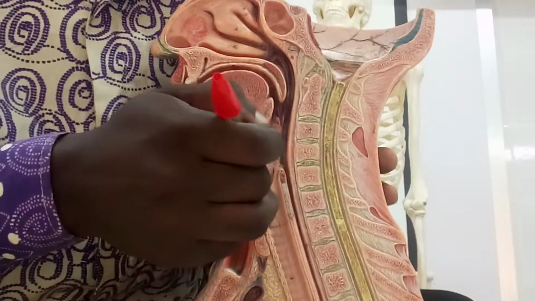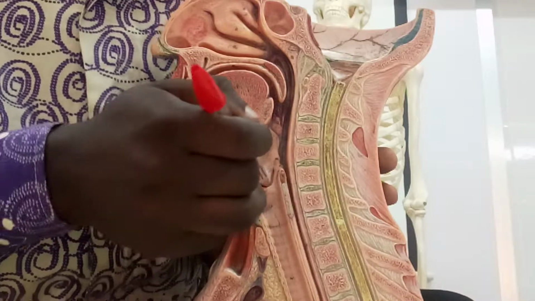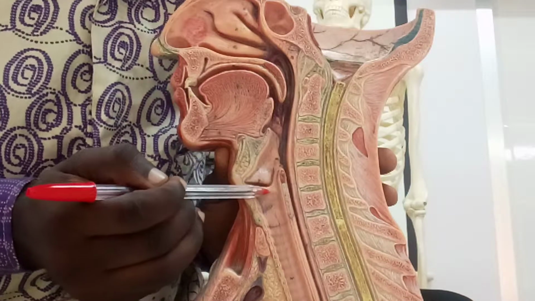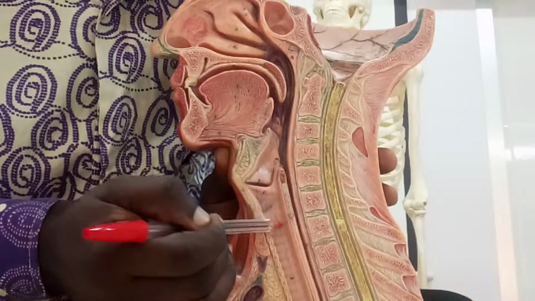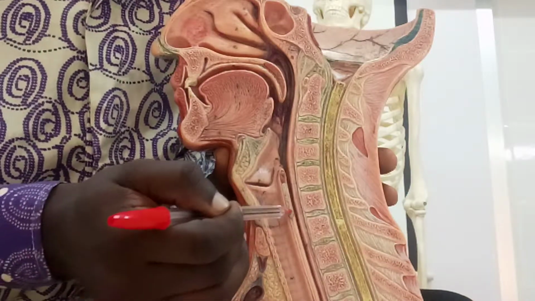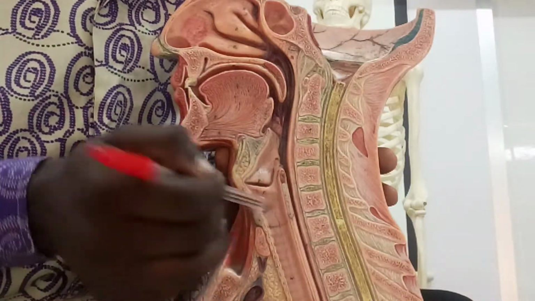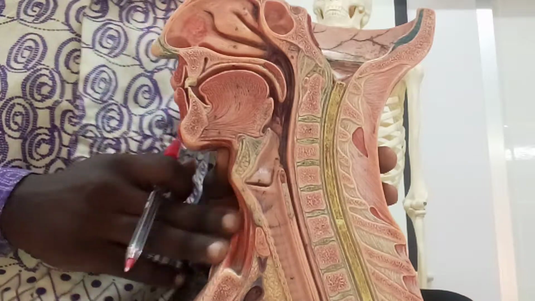This piece is known as the rima glottidis. And from these vocal folds all the way to the lower border of the cricoid cartilage, we are going to have what we call the infraglottic component.